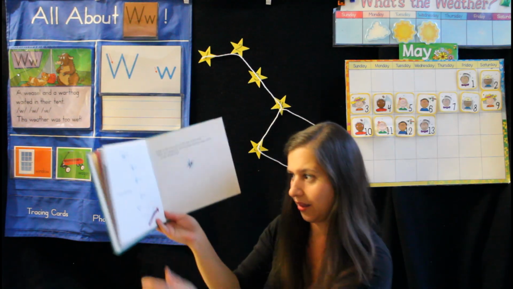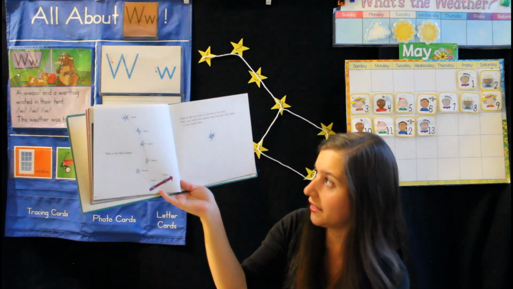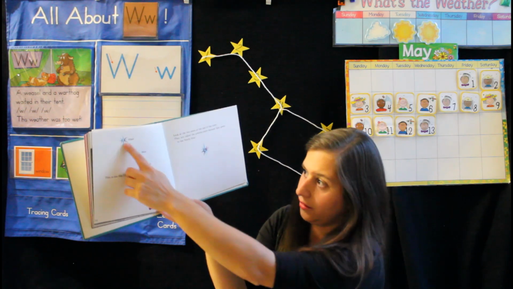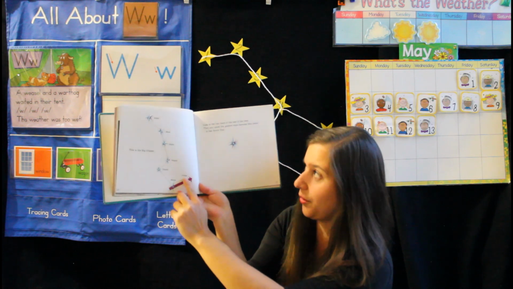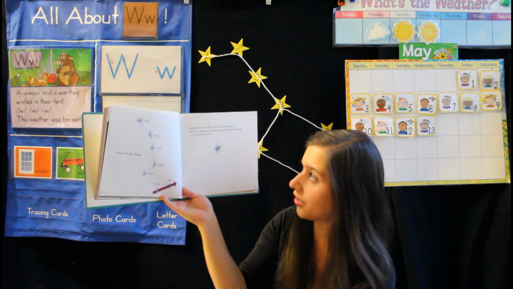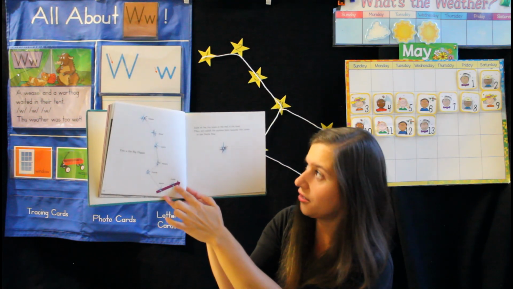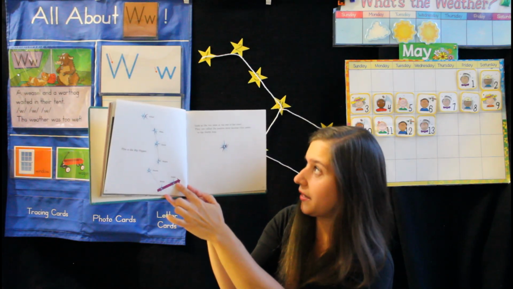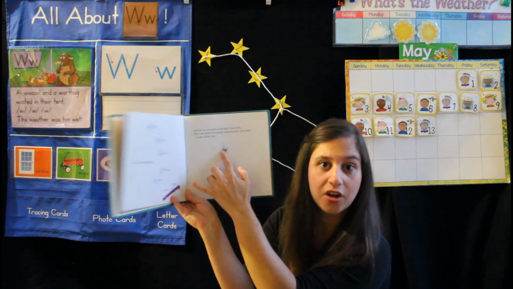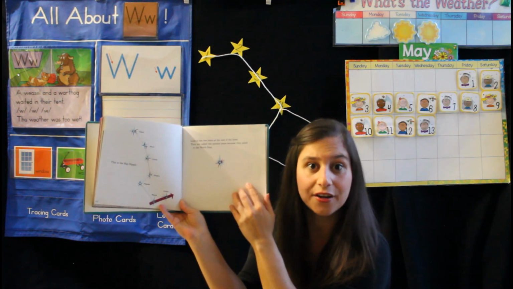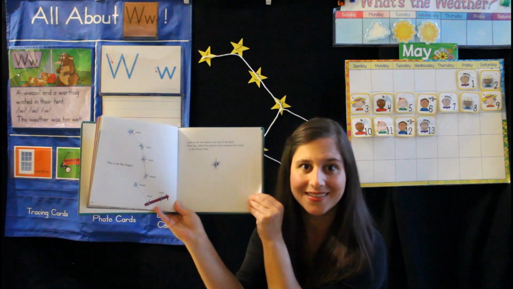This is a picture of how the stars look in the Big Dipper. So here's 1, 2, 3, that's the handle, and here's the bowl part at the bottom. Look at the 2 stars at the end of the bowl. They are called pointer stars because they point up to the North Star. The North Star has a special name, Polaris. Can you say Polaris? Good.